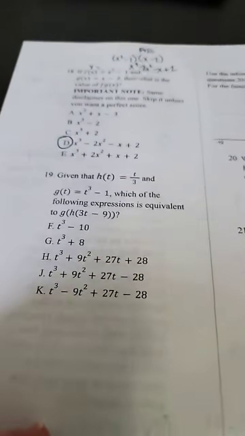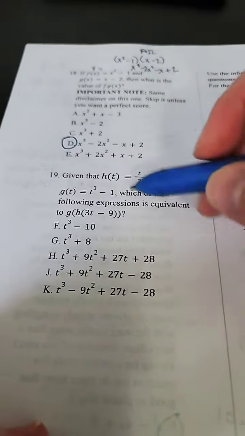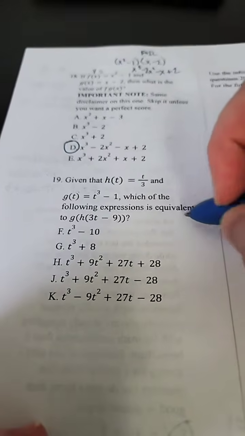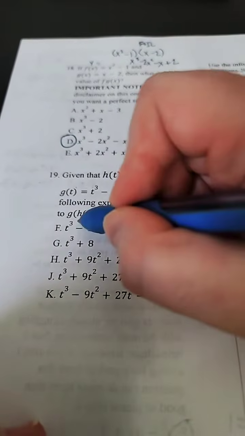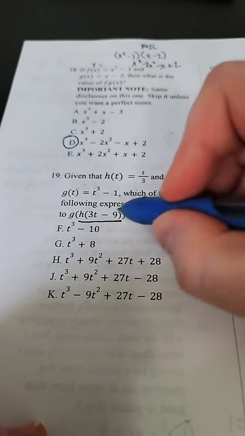So then let's go to number 19. It says, given that h of t is equal to this and g of t is equal to that, which of the following expressions is equivalent to all of this? So again, work inside out. We're going to start with this inside function. We're going to start with h of 3t minus 9.